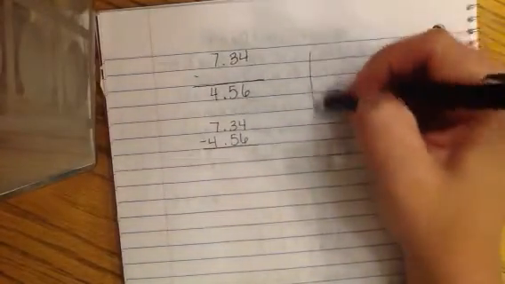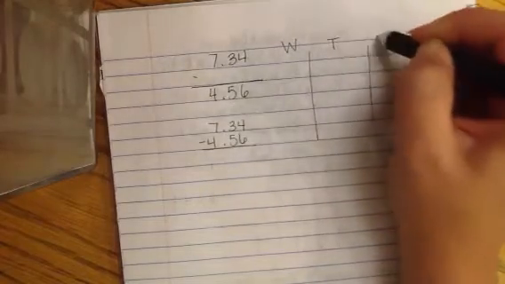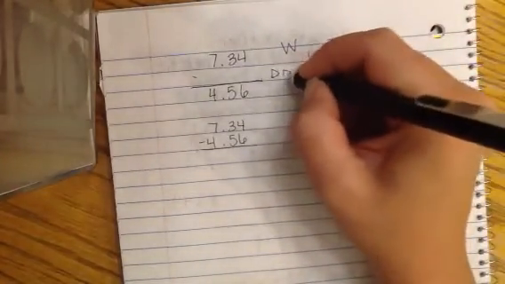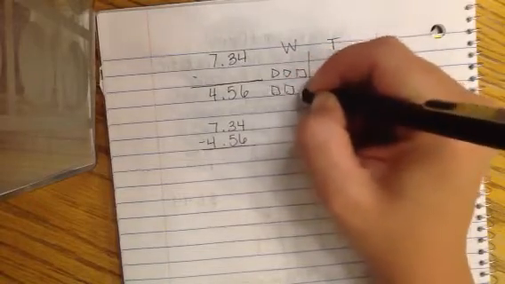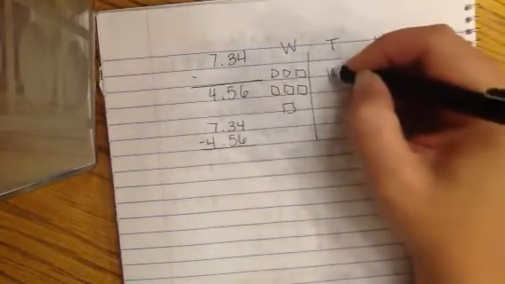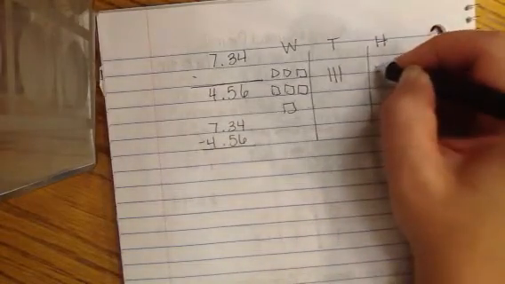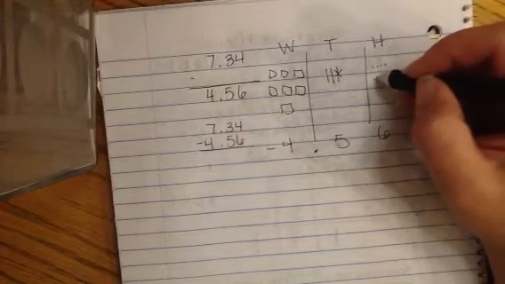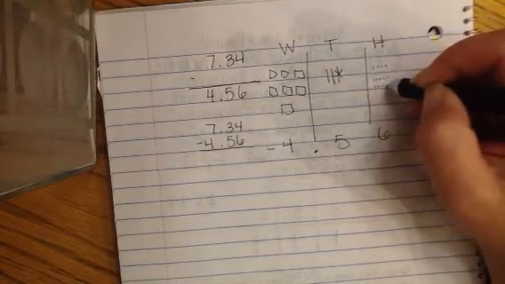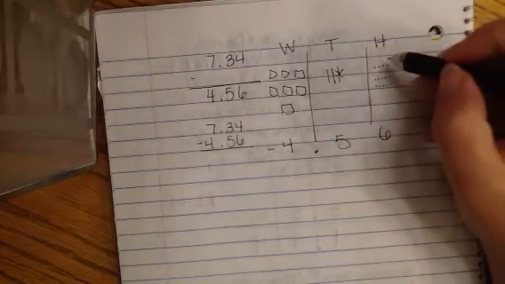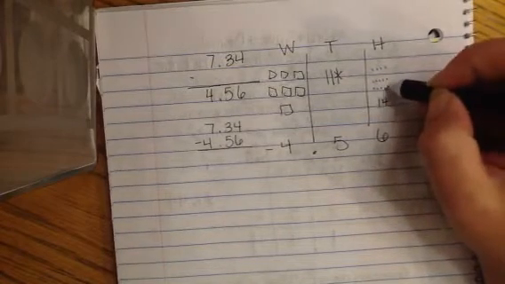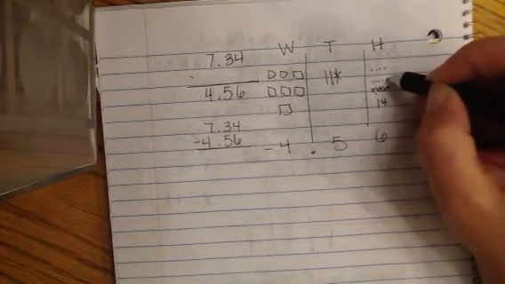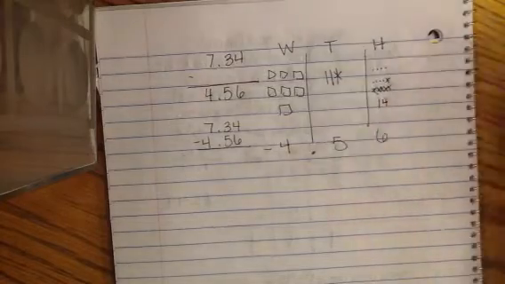So I'm going to draw a place value chart. My wholes, my tenths, my hundredths. So I have 1, 2, 3, 4, 5, 6, 7. I have 1, 2, 3. And I have 4 hundredths. 1, 2, 3, 4. And I have to try to take away. I don't have enough. So I had to take away and add 1, 2, 3, 4, 5, 6, 7, 8, 9, 10. So now I don't have 4. Now I have 14 of these. So if I take 6 away, 1, 2, 3, 4, 5, 6 away, I have 8 left.